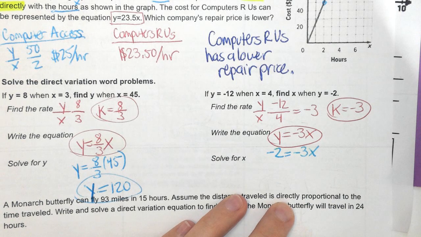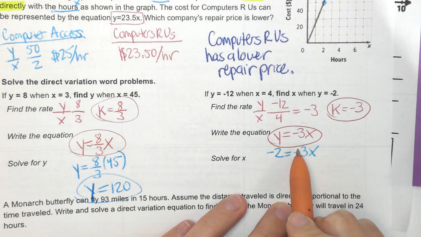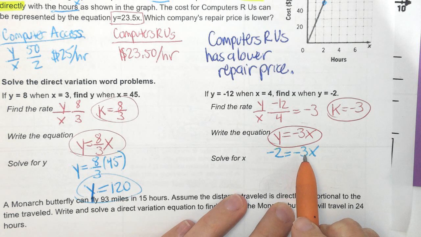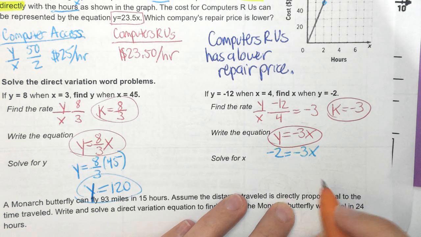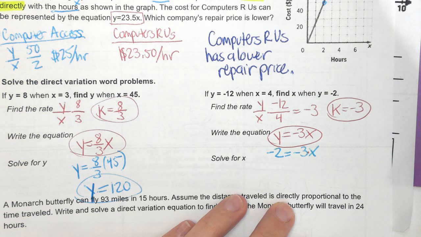So you have to solve this one. How do you solve? Not multiply. I want to get rid of the -3 on this side. That's a coefficient. This is really, in between is already multiplication, so the inverse is? What's the inverse?